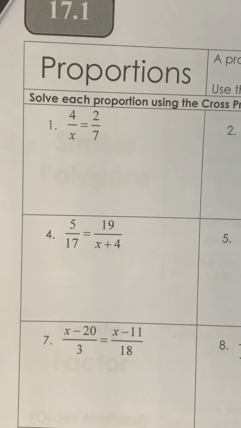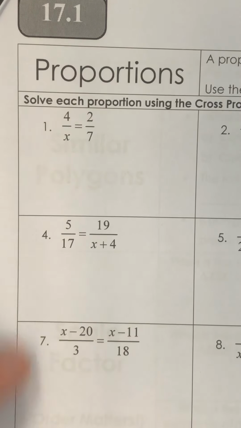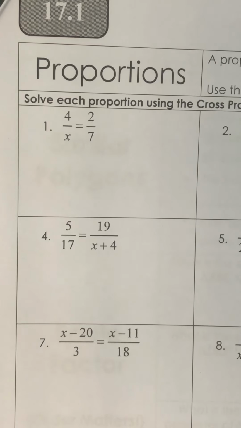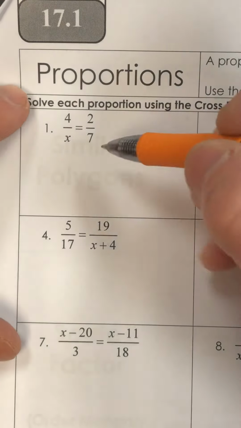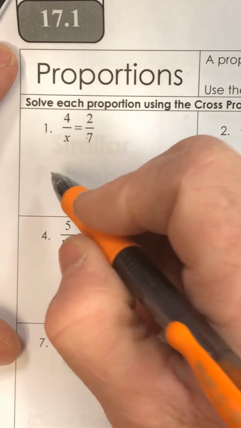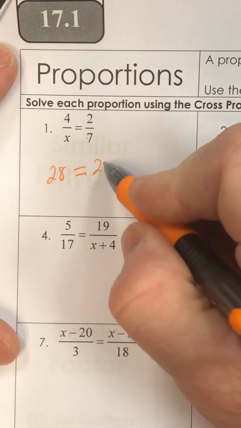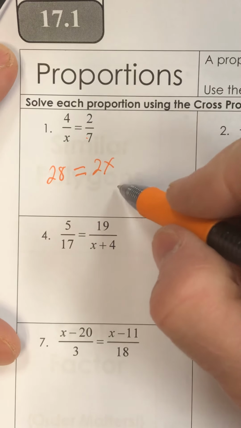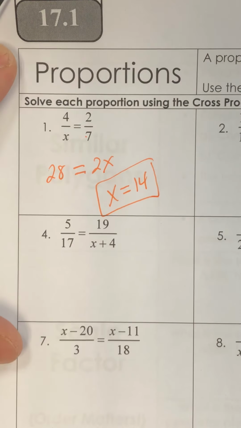Okay, so the first one, I'm going to do this first column, and then you do the rest. So I'm going to do 1, 4, 7, 10, and 13. To cross multiply, it's 4 times 7 is 28. Set that equal to the other direction, 2 times x. Divide by 2, x is going to equal 14. And that's how it goes.